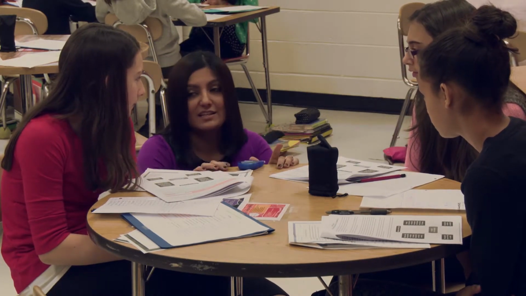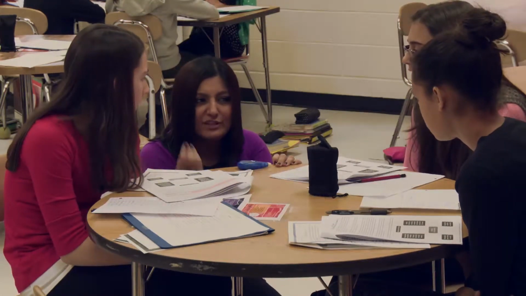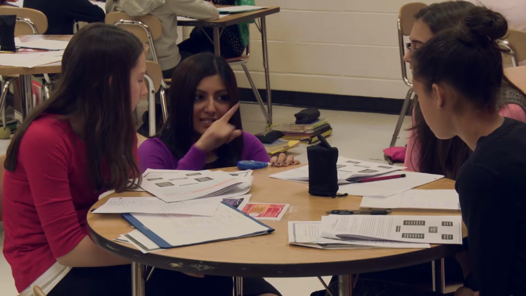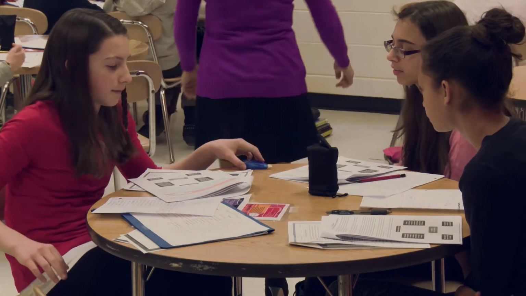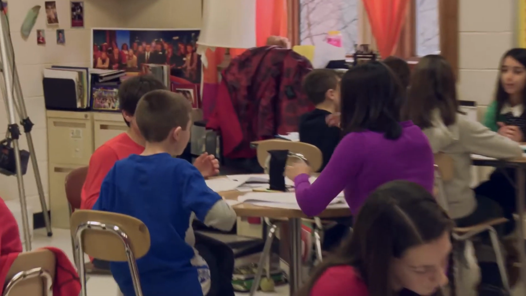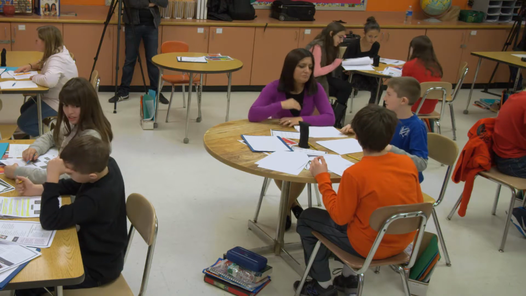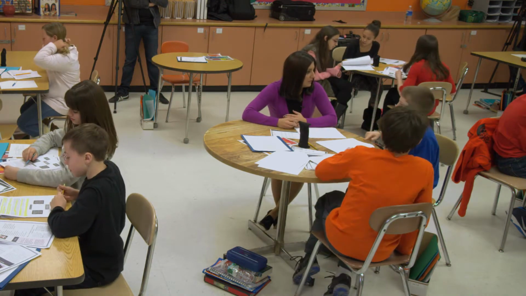How would you use that? It says it in the text. When you publicly execute someone, it puts fear into their hearts. We're talking about death and fear. They're probably going to say that the government needs to strike fear.